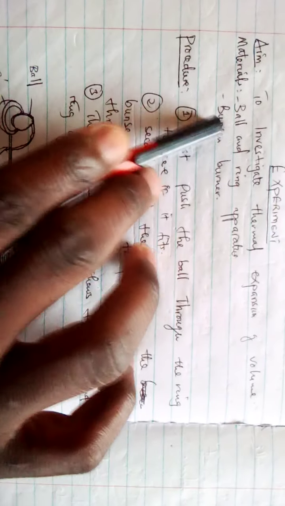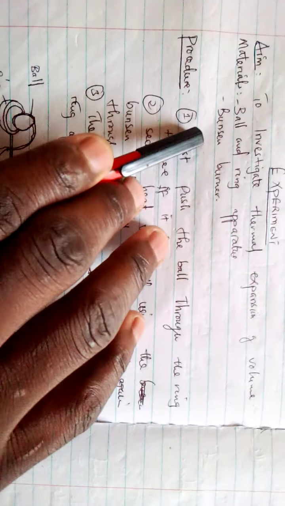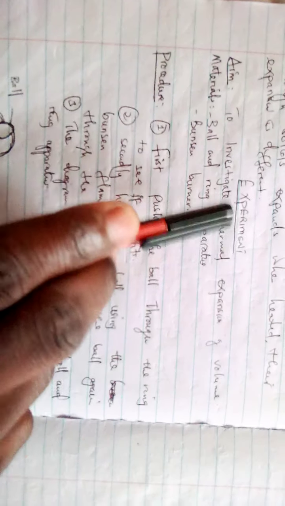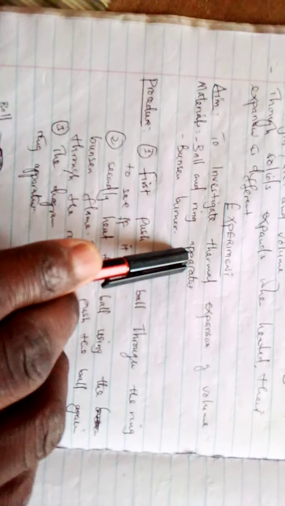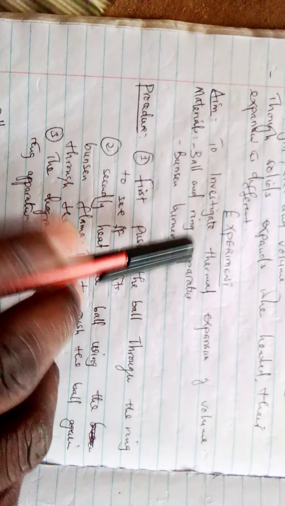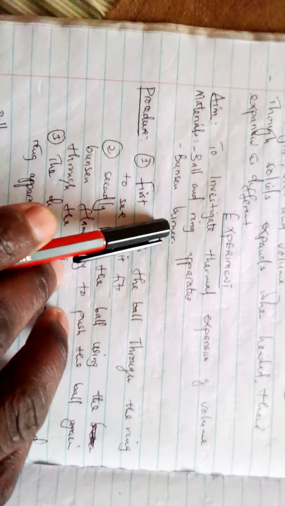So now we want to look at thermal expansion in solids. There's an experiment that you can perform, and this experiment involves a ball and ring apparatus. So what you should do is you need to have a ball and the ring. You need to have a Bunsen burner. Remember, the aim of the experiment is to investigate the expansion of volume in solids.